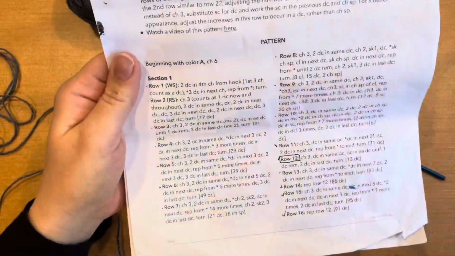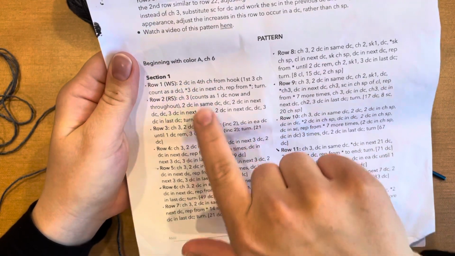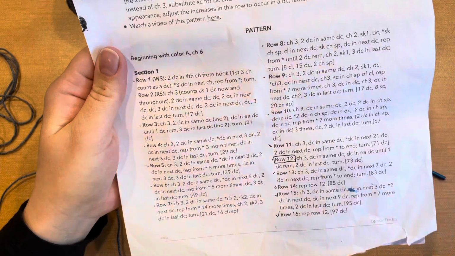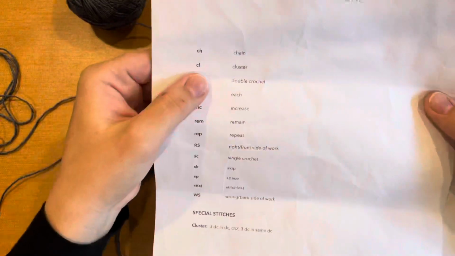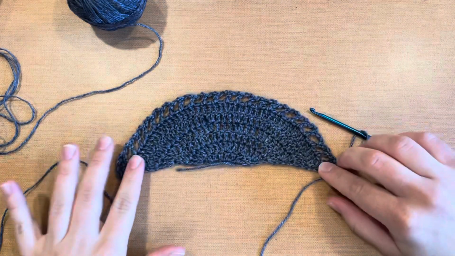In the pattern, the clusters start on row 8, so you do 1, 2, 3, 4, 5, 6, 7 rows, and then you come to row 8, and it talks about clusters, which is CL. If you go back to this paper, CL means cluster, and cluster means right here. And that's how far I got with this shawl.